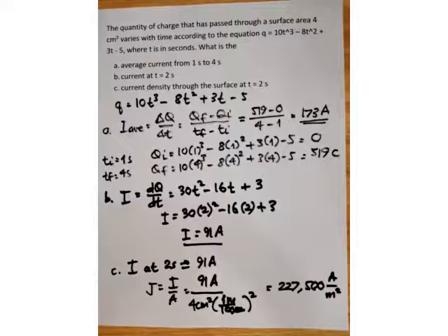Yes, Angelo? Para saan yung 2 seconds sa letter C? Ah, yes.